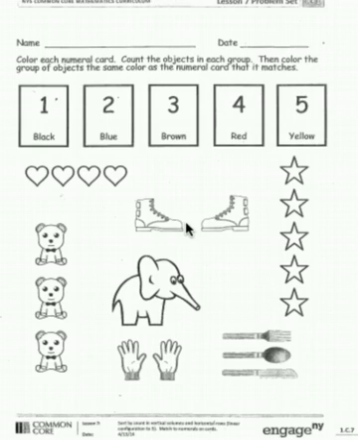All right, I'm going to put our name on this sheet. I'm going to put our date. Once that is done, you're going to color each number card. So you'll color this one black, color number 1 black, color number 2 blue, color number 3 brown, color number 4 red, and color number 5 yellow.